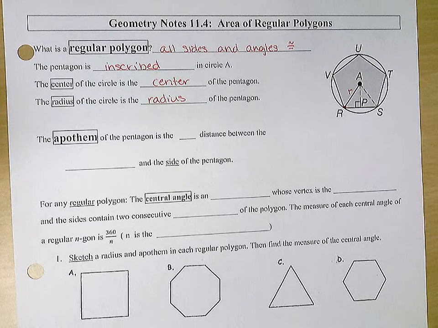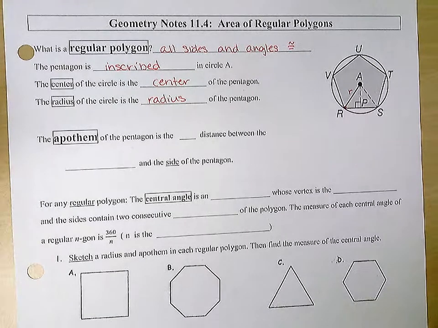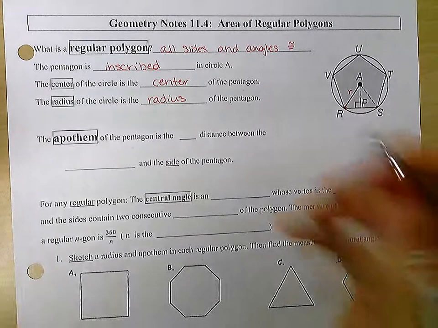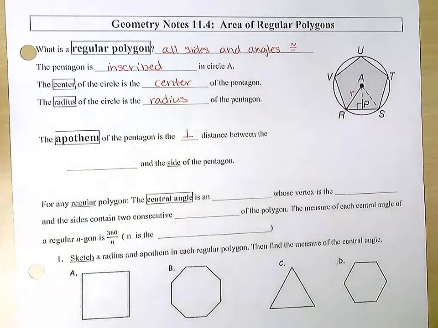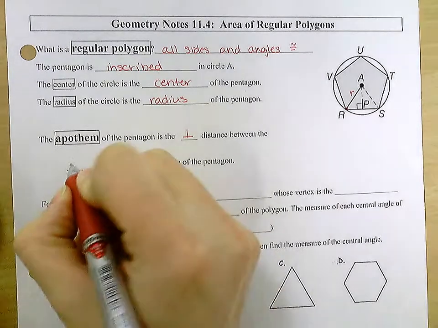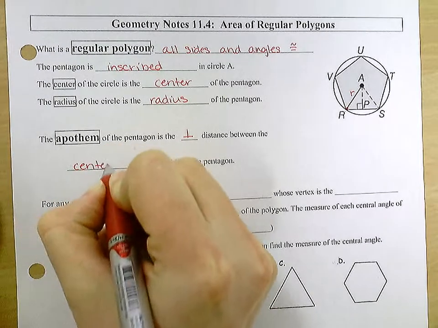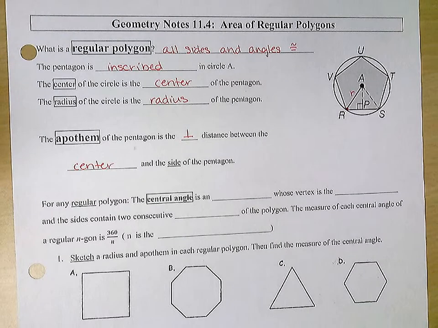Okay, so now we have an apothem. This is kind of a new word for you. The apothem of the pentagon is the perpendicular distance between the center and the side of the pentagon.